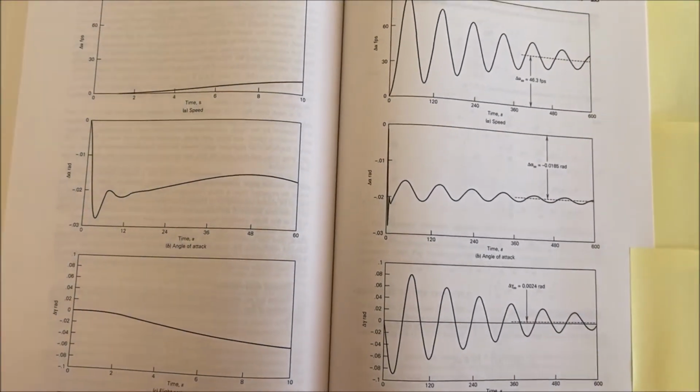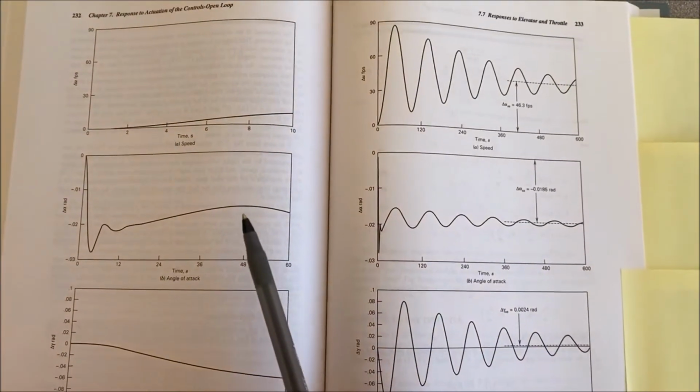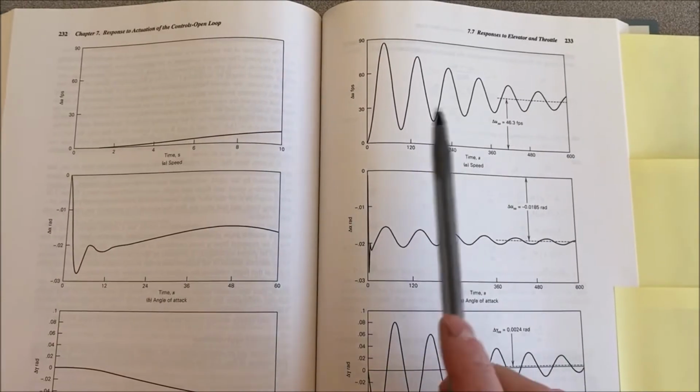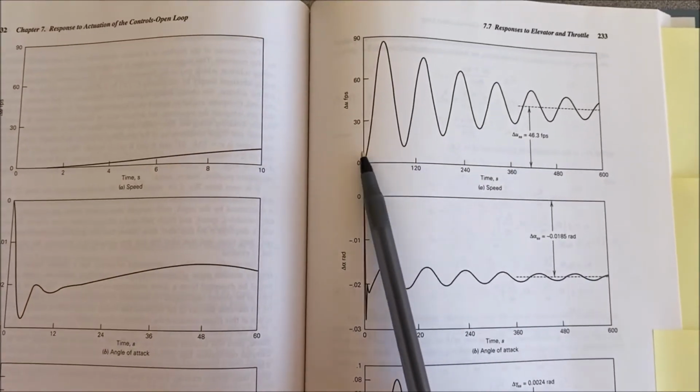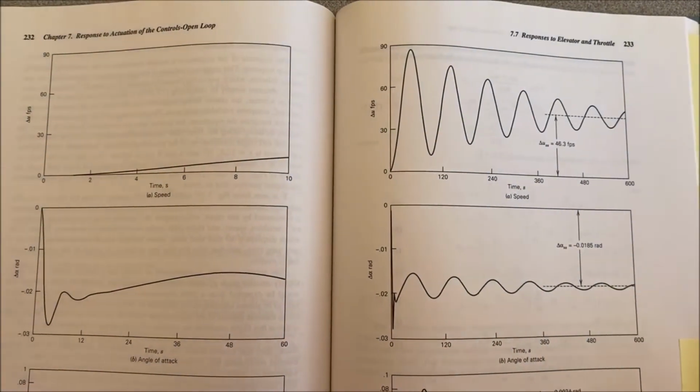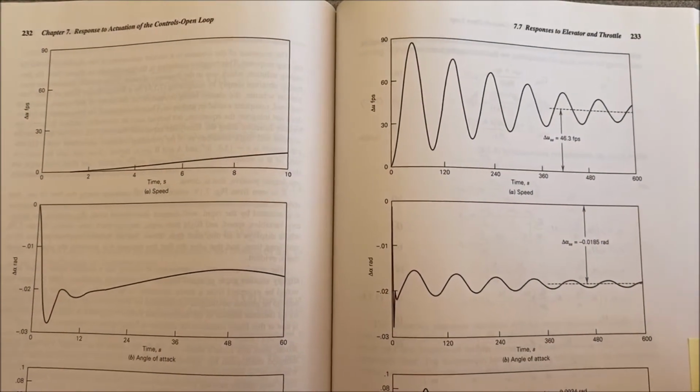Now you can see the difference between these two sets of charts is time scale, right? So this is from 0 to 10 seconds, and then these are the same charts but extended over a much longer period, up to 600 seconds, right? So 10 minutes.